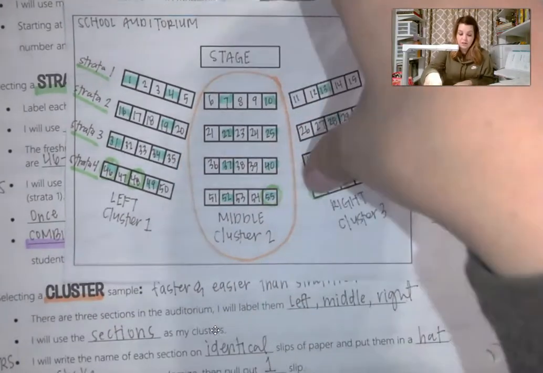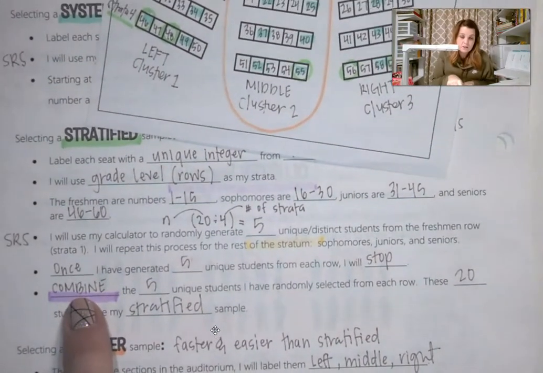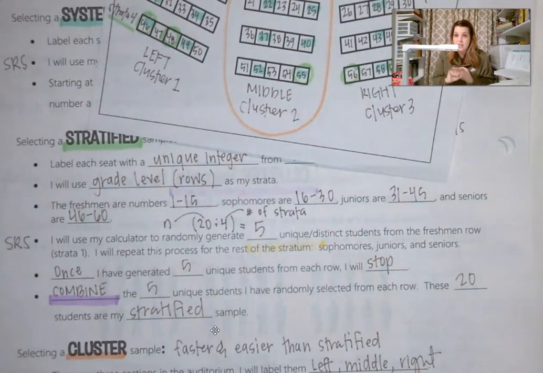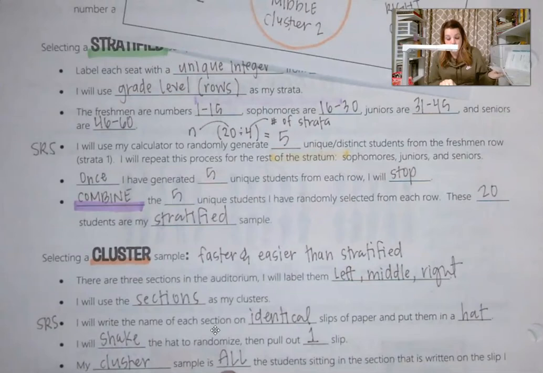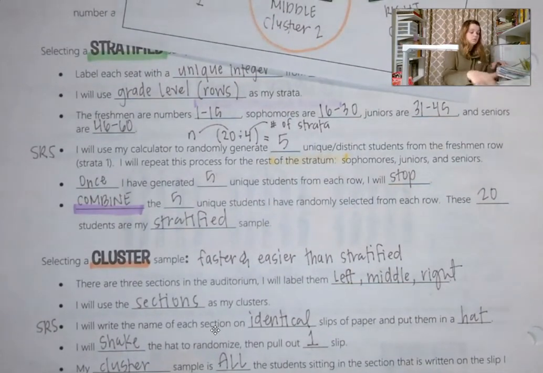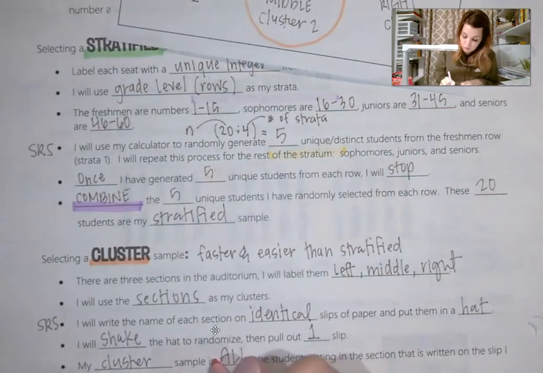The keyword here, so in stratified, your keywords are that you take from each strata and then combine. So stratified, take from each strata, combine. For a cluster, you take a cluster and sample every person or all the members of that cluster. So the key word here is the word all. So if it ever says you're going to ask every person or include all people, that's an indication that you're dealing with a cluster.